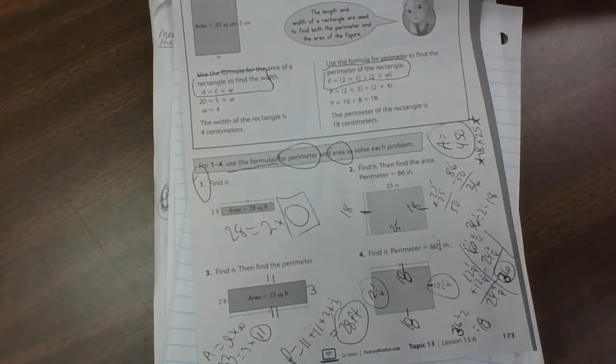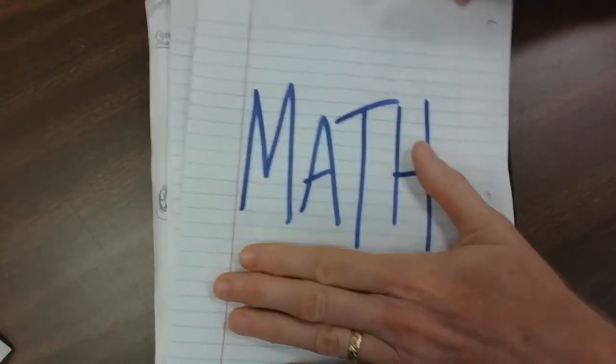This lesson right here, finish number 1 for me. Look over these. Do number 5 and do number 9. Review this lesson for math. Take a deep breath. I know that was a long time. Don't worry about that.